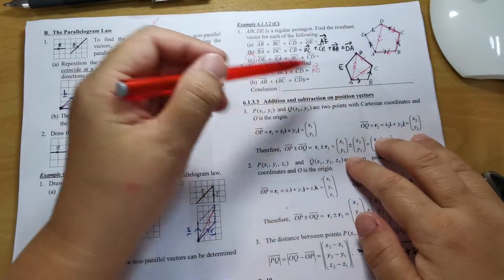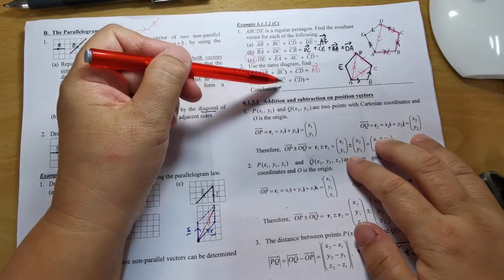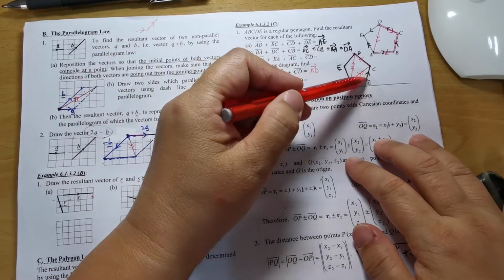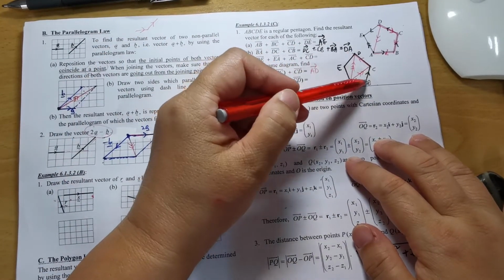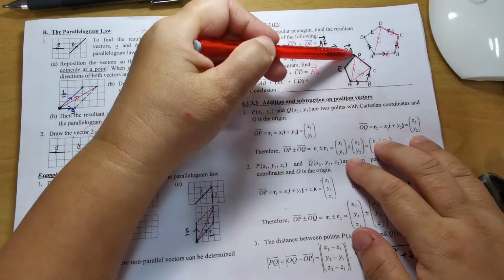So another one, you draw another diagram. Please draw another diagram. You add BC, CD first. BC, CD, so the resultant vector is BD. Then from BD, you add AB.